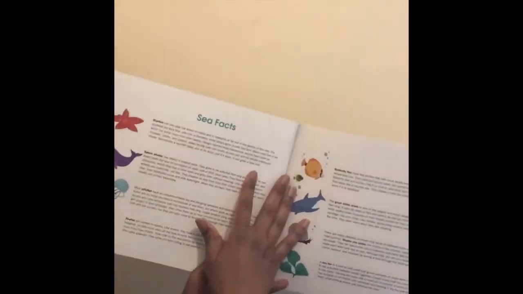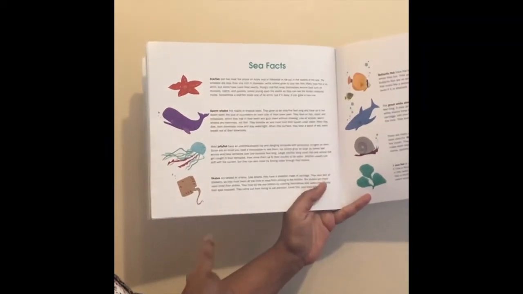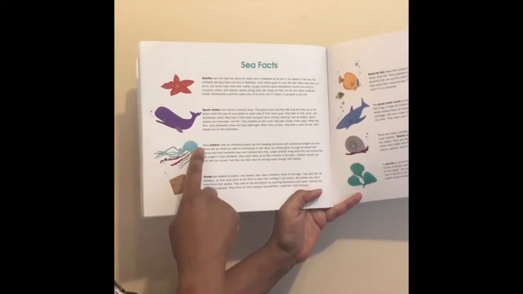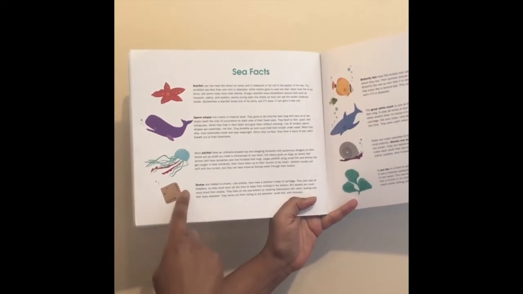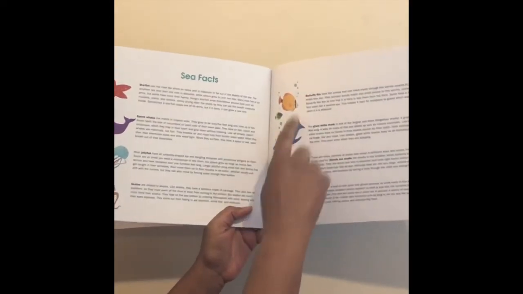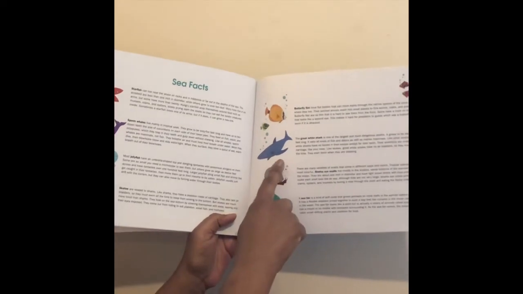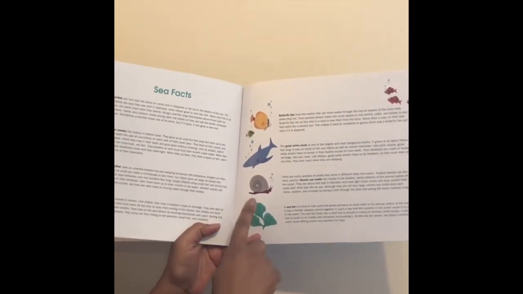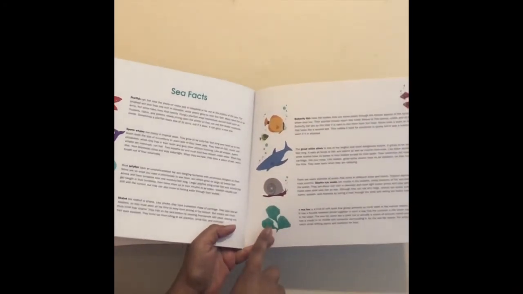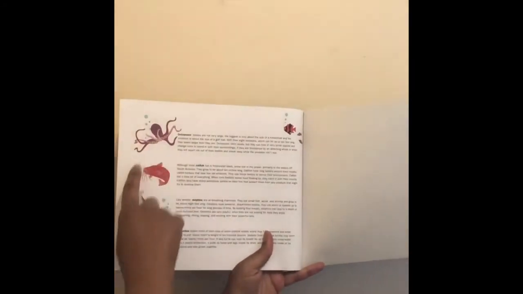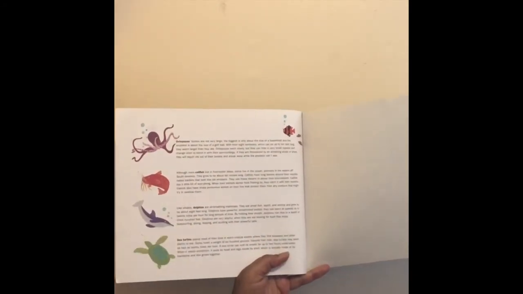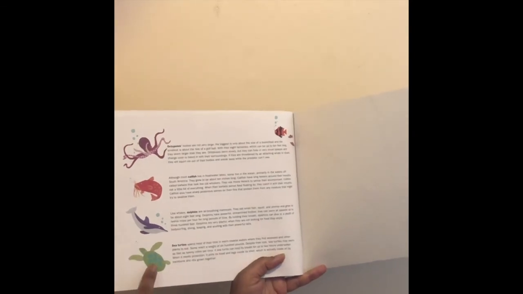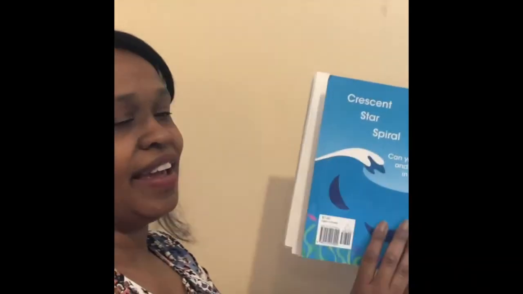It's a hexagon. Let's look at the sea animals that we saw today. We saw a starfish, a whale, a jellyfish, a skate or a ray, a butterfly fish, a great white shark, a shark's eye snail, a sea fan, an octopus, a catfish, a dolphin, and we also saw a sea turtle. The end. Sea Shapes.